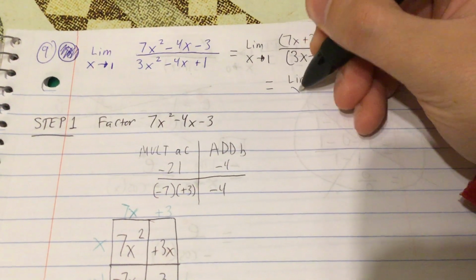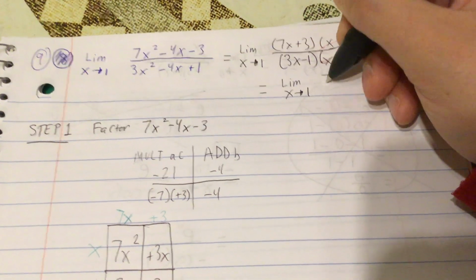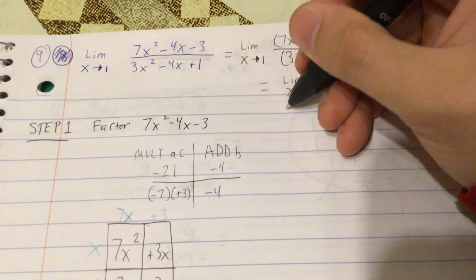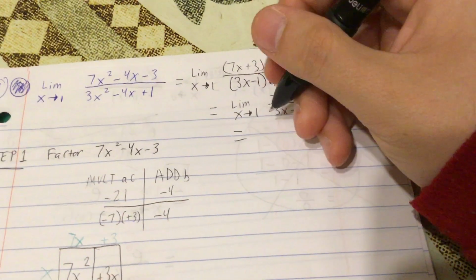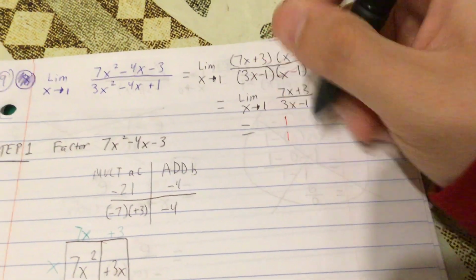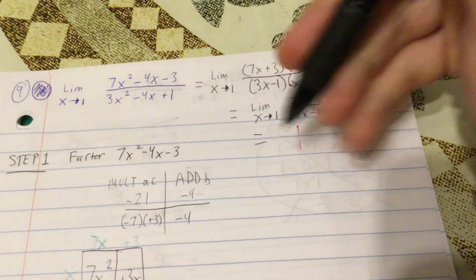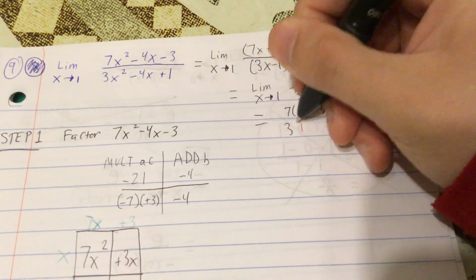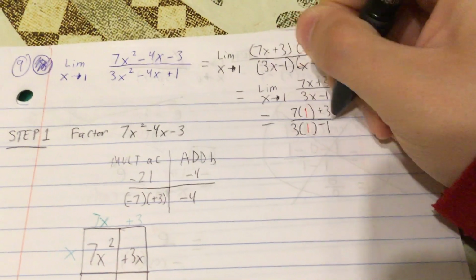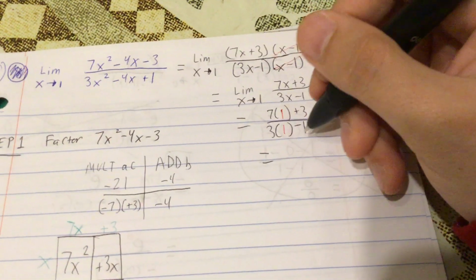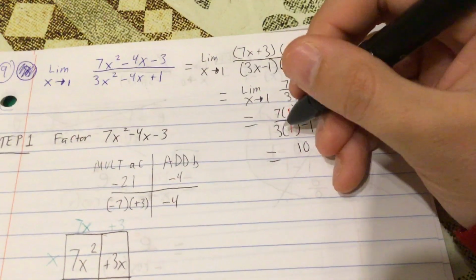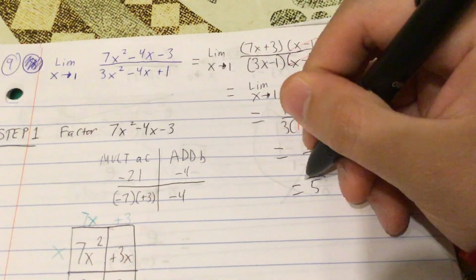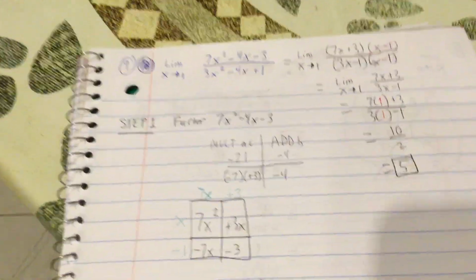Now, I've got the limit as x approaches 1 of 7x plus 3 over 3x minus 1. Now that the hole is gone, I'm going to plug in x equals 1. And now I've got 7 times 1 plus 3 over 3 times 1 minus 1. So that's going to be 7 plus 3, which is 10. 3 times 1 minus 1 is 2. I still get 5.